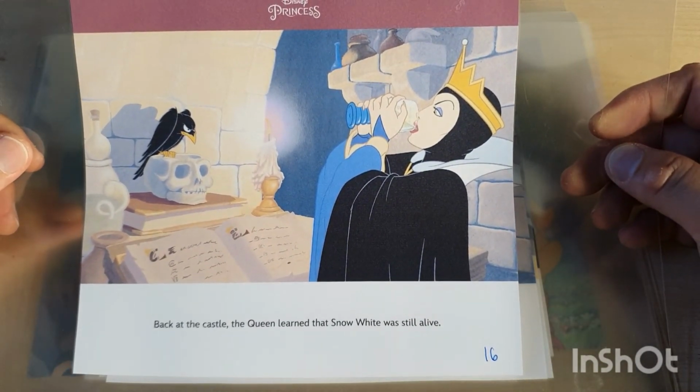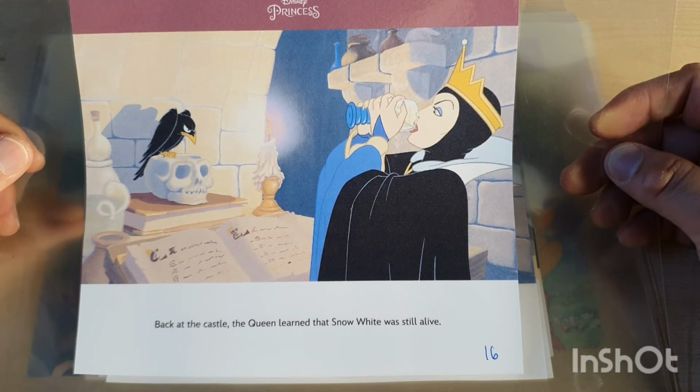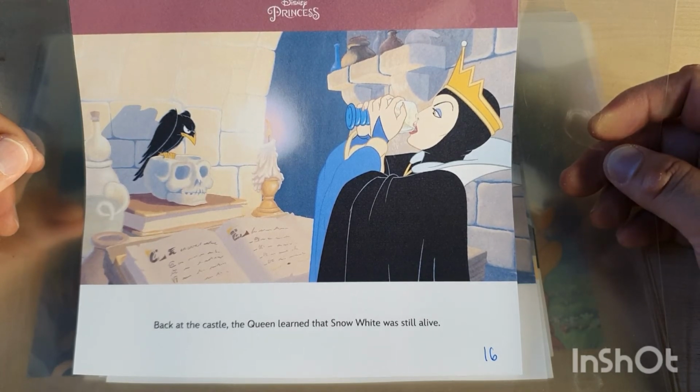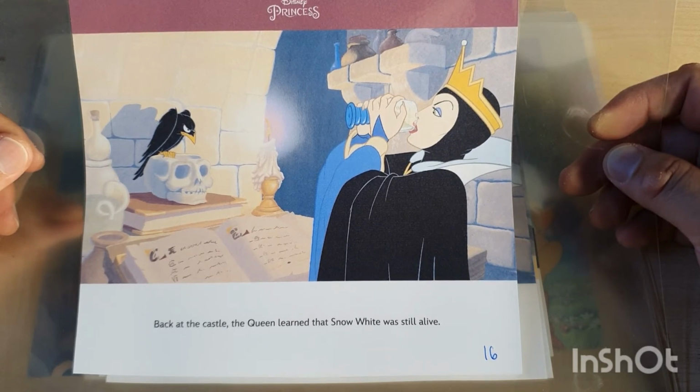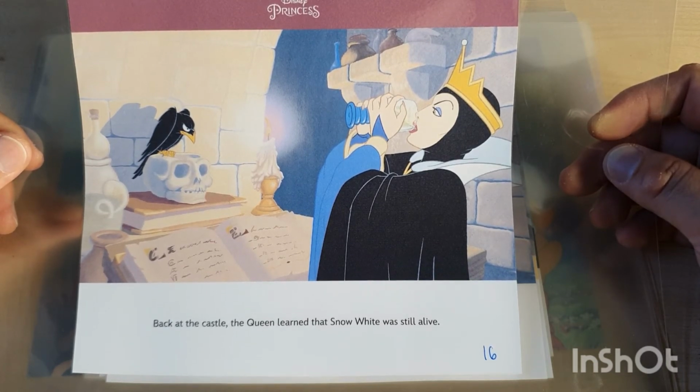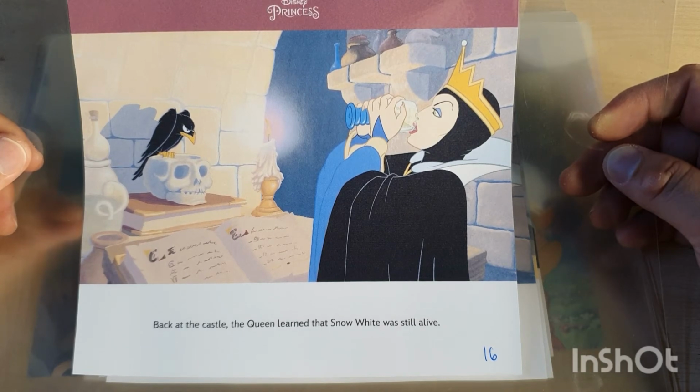But back at the castle, the queen learned that Snow White was still alive. She had many spies, many ravens that were spying on her behalf. So that is how she found out that Snow White was still alive. A raven saw her dancing and having fun with her dwarven friends.